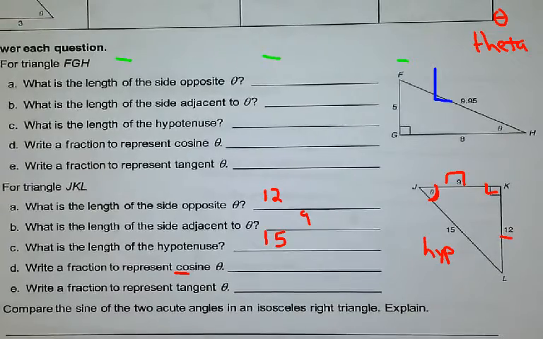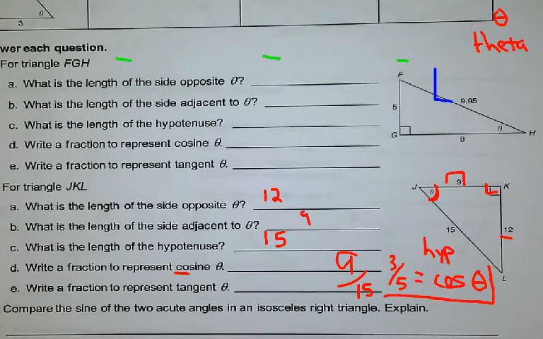So the adjacent is 9 and the hypotenuse is 15. Now, if you can reduce, you have to reduce. So I can divide by 3. Isn't that 3/5? I think so. So this is the cosine, C-O-S, and then you put your little theta there. That's it. So this is the cosine of theta.